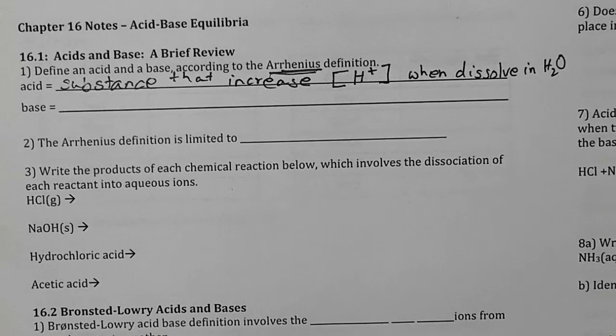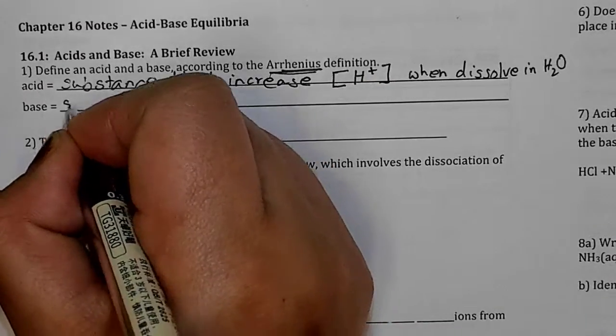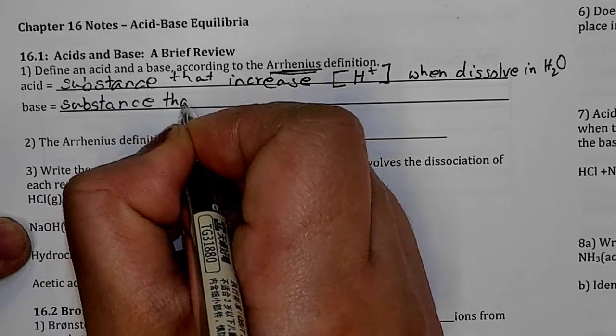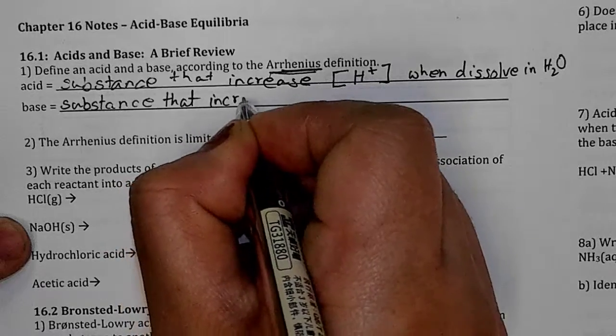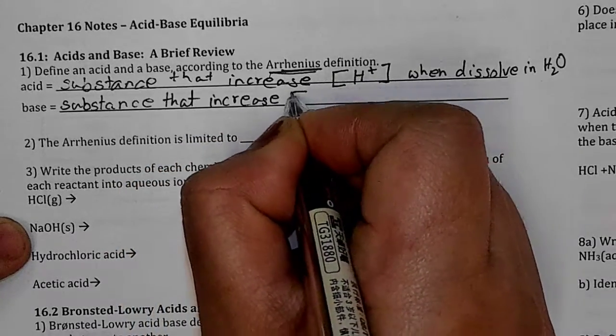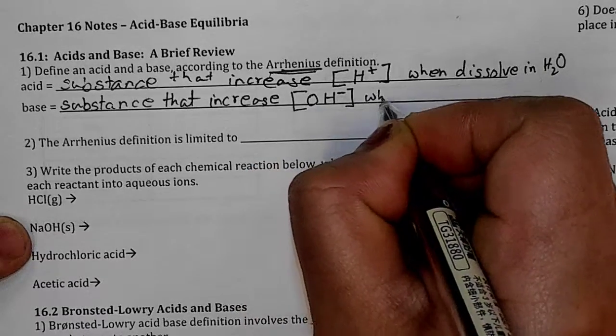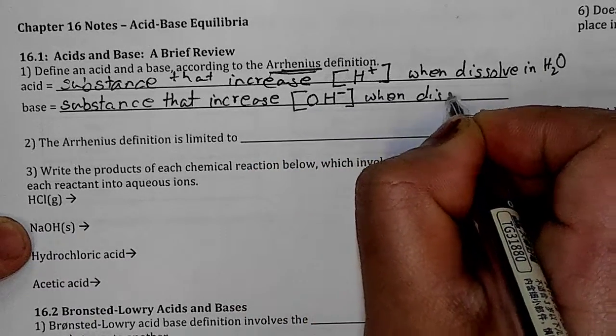Wait, so when an acid is eating something, is it kind of just reacting with it? Yeah, basically, it's reacting with it by giving away the H plus. Base is the substance that increases the concentration of OH minus when dissolved in water.